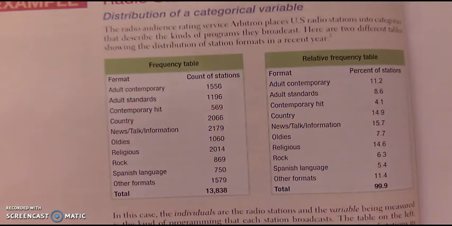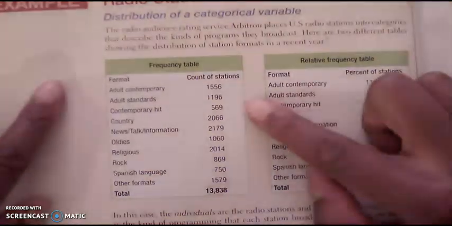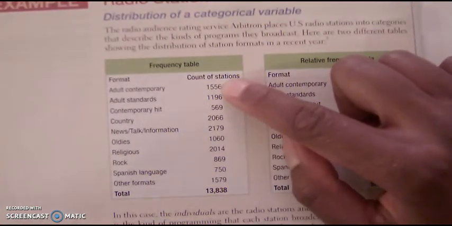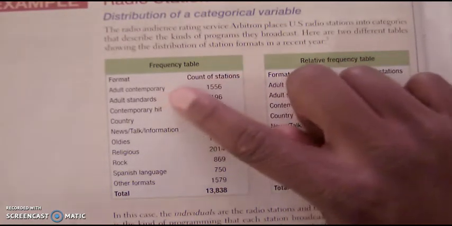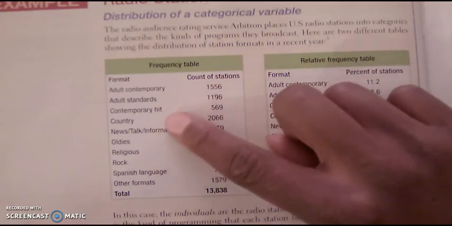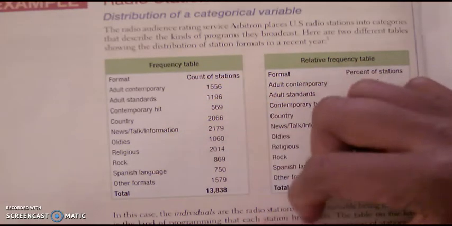We're on page 8. We're looking at radio station formats. The Radio Audience Rating Service, Arbitron, places U.S. radio stations into categories that describe the kinds of programs they broadcast. Here are two different tables showing the distribution of station formats in a recent year. If we look at this table here, it tells us exactly how many stations play adult contemporary, adult standards, contemporary hit, country, and so on.